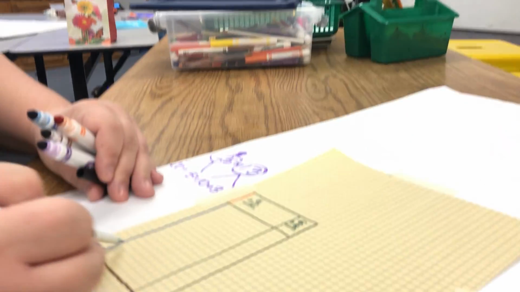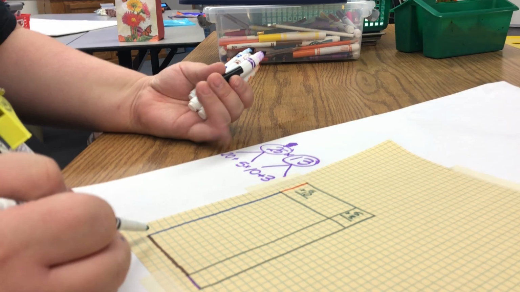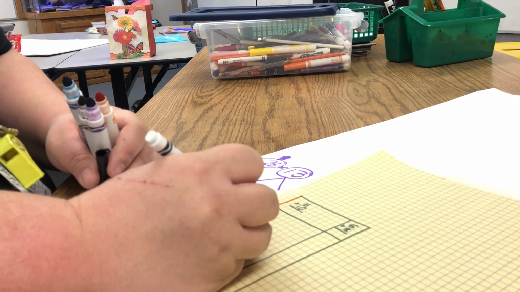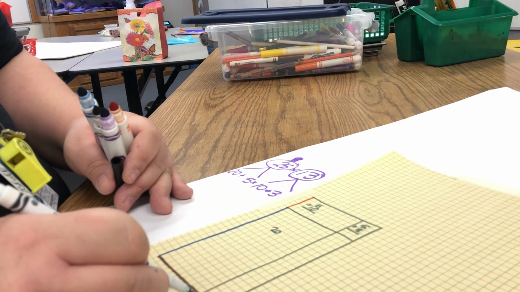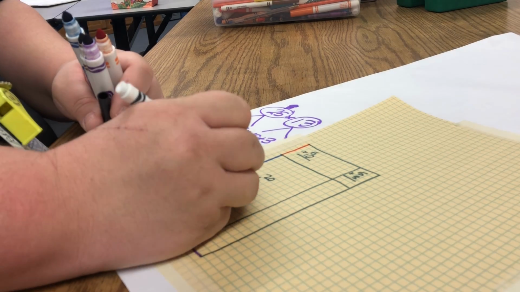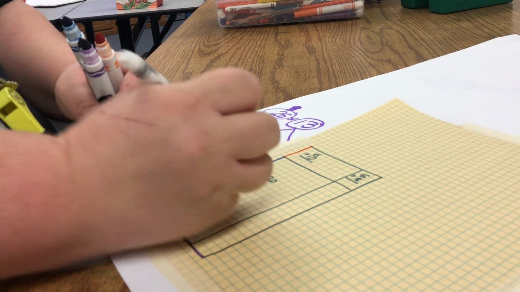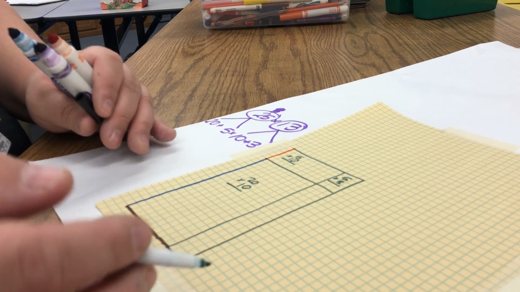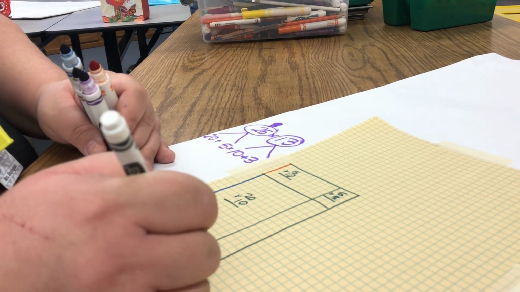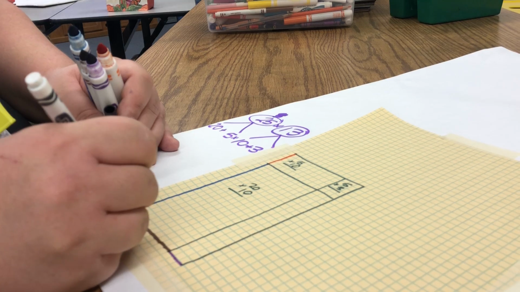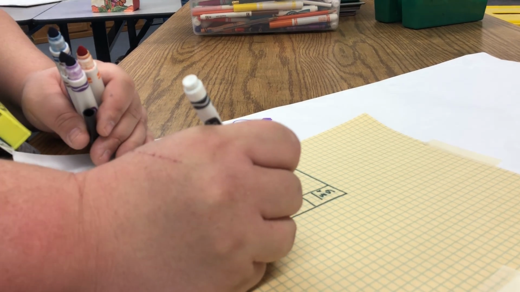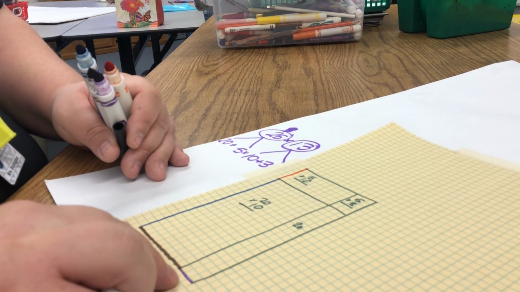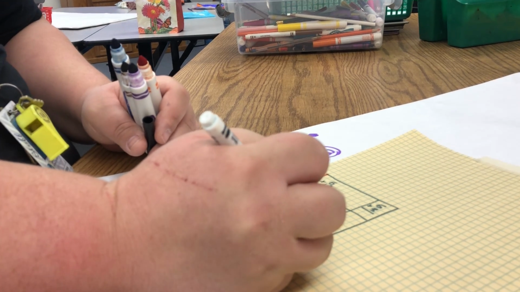And then we know that the blue was 20, so we can count 20. And this wide we know was 10 because we marked it out. So that spot is 20 times 10. Now this one we know is 20. And we have 3 right here, so it's 20 times 3.